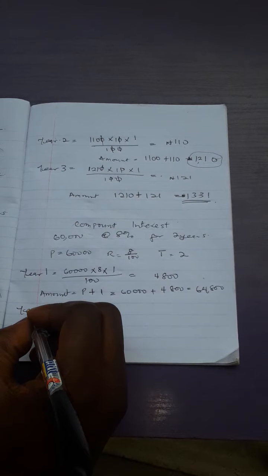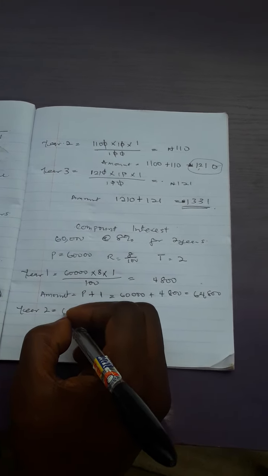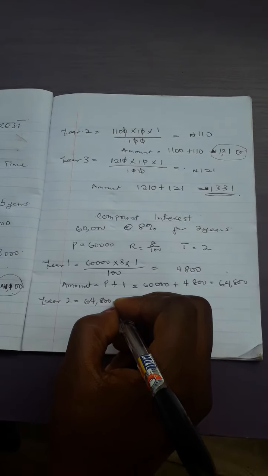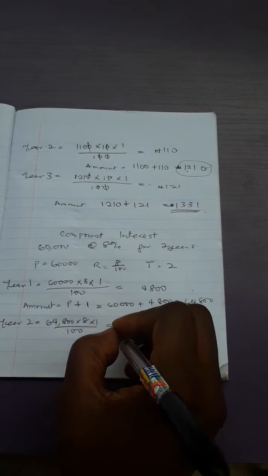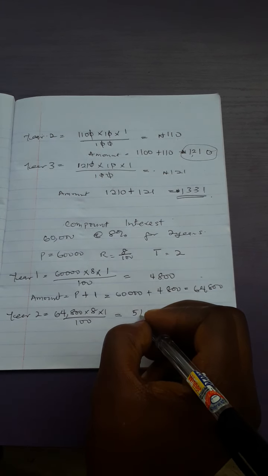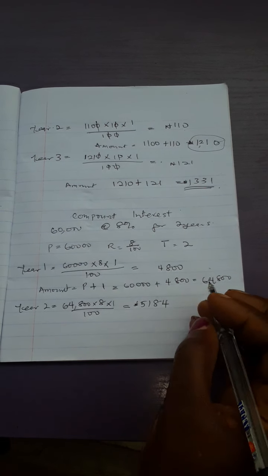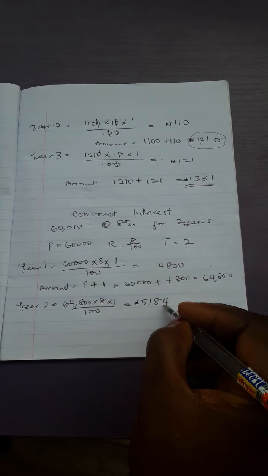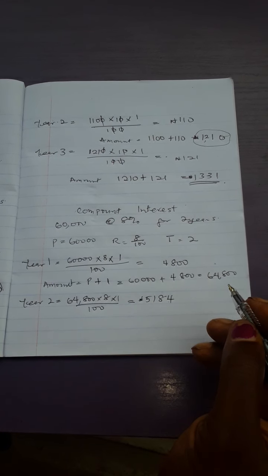So in year 2, you would be calculating your interest on 64,800 times 8 times 1 over 100. And that would give you an interest of 5,184. This is the interest at the end of year 2.